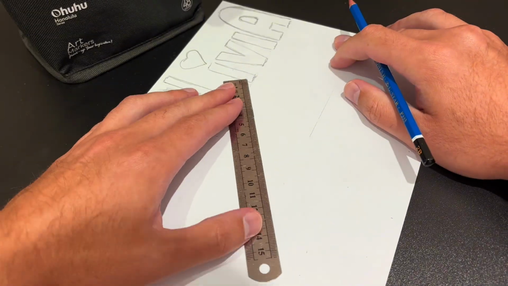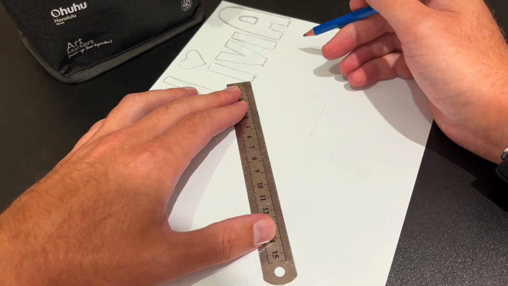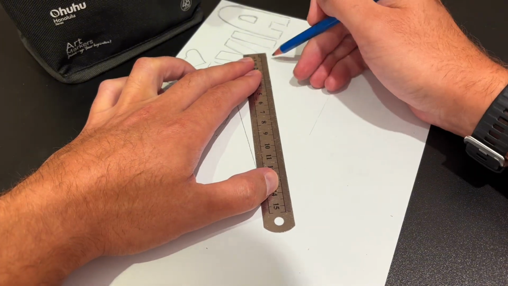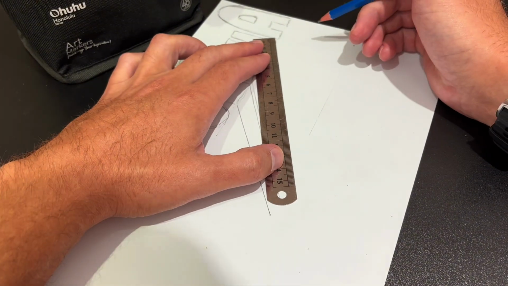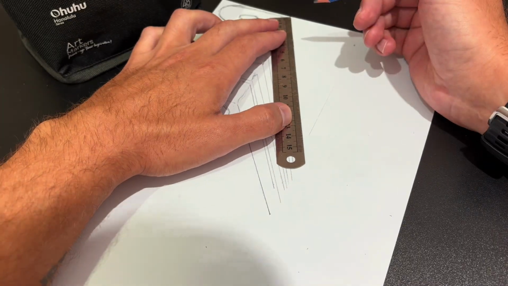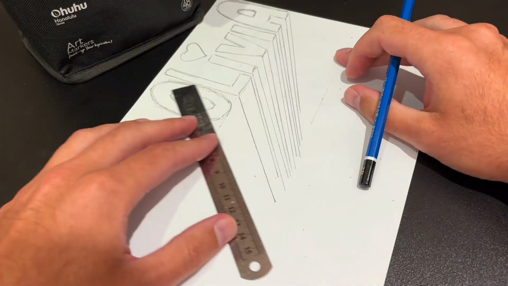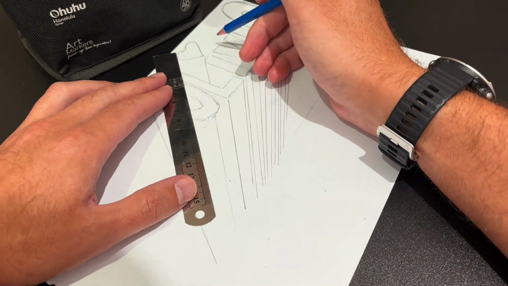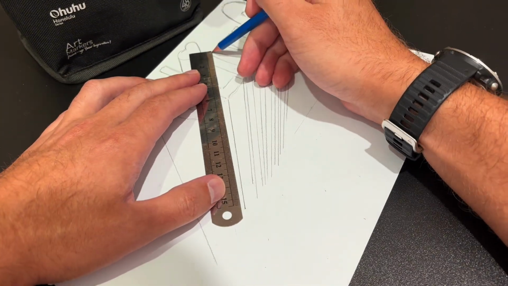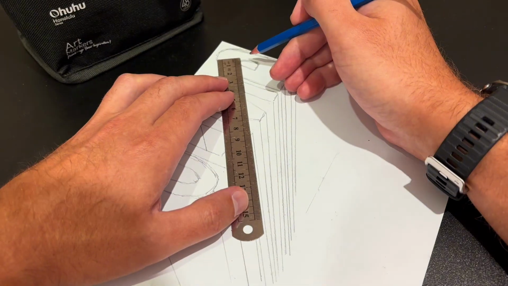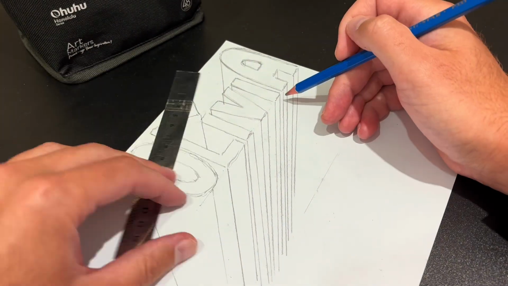At this stage, it still looks like a normal name, but this is where the illusion starts. I'm drawing a series of lines from the letters toward that corner of the page. These lines are going to create the main structure of the 3D effect, so they all need to follow the same direction. I'm using a ruler to make this faster and to keep the perspective consistent. Once those guidelines are in place, I can connect them to the bottom of each letter.